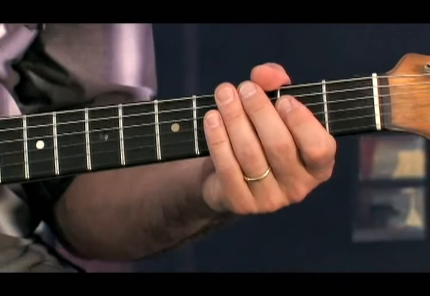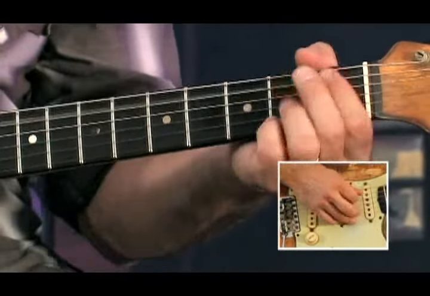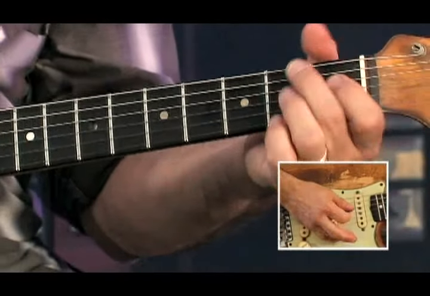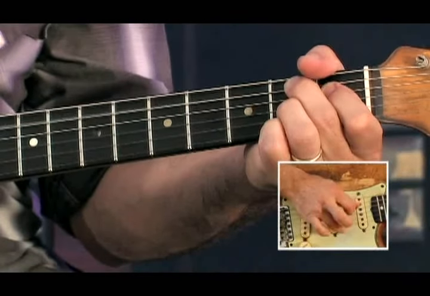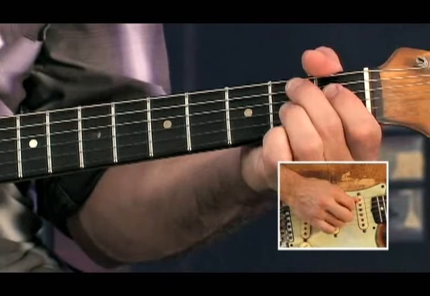All right, this turnaround we started when we went to the 5 chord with a little walking up figure, using that B7 voicing like we did before, and alternating between using the pick and picking with the fingers.